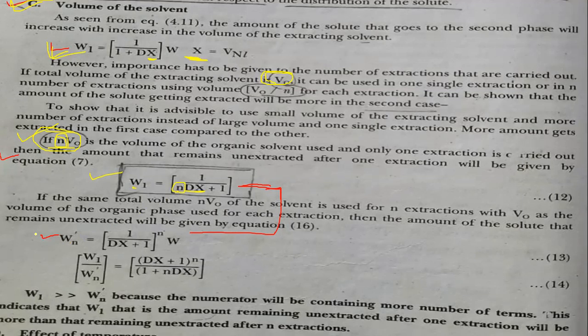And the amount of solute remaining unextracted after n washings or n extractions will be W'n is equal to [1 upon (Dx plus 1)] raised to n into W. So divide the above equation by this equation, and you will get W1 upon W'n is equal to (Dx plus 1) raised to n upon (1 plus n Dx).